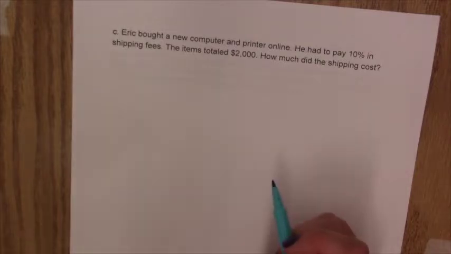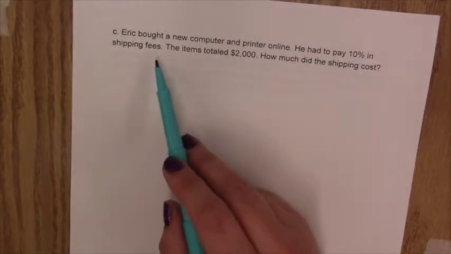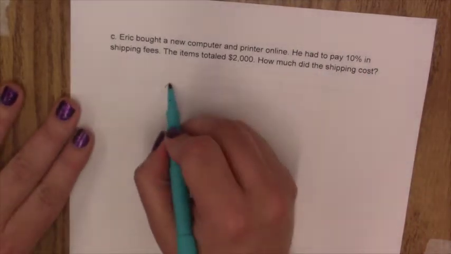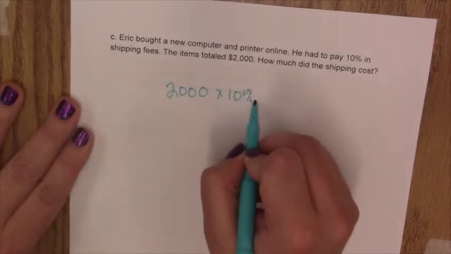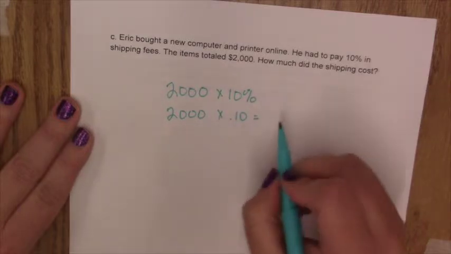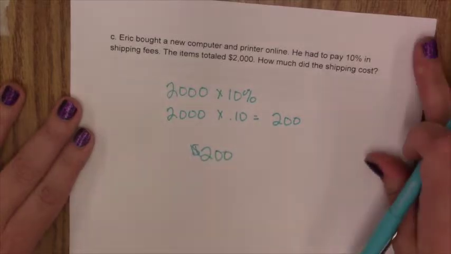All right, C, Eric bought a new computer and printer online. He had to pay 10% in shipping fees. The items totaled $2,000. How much did the shipping cost? So again, we're taking that $2,000 times 10%, change our 10% to a decimal, and we get $200. So he had to pay $200 in shipping.